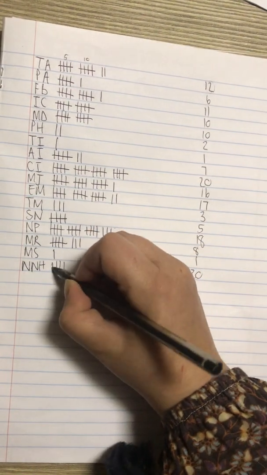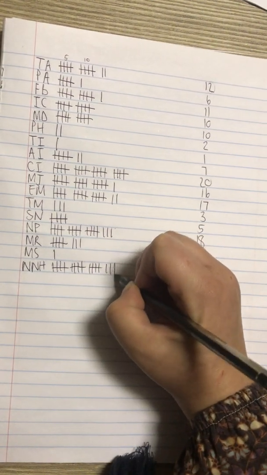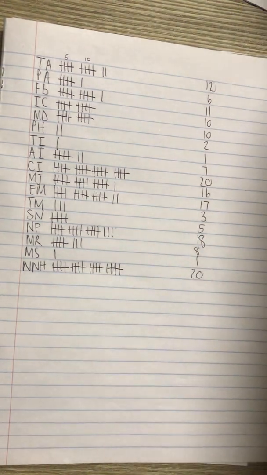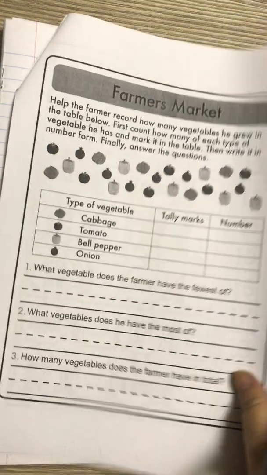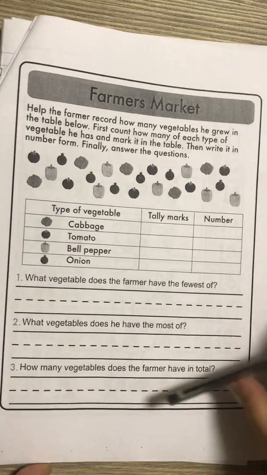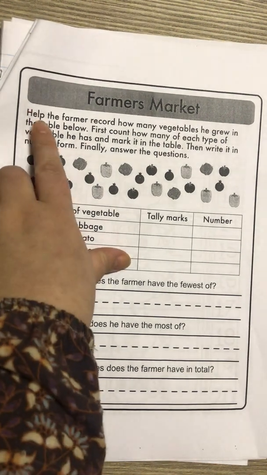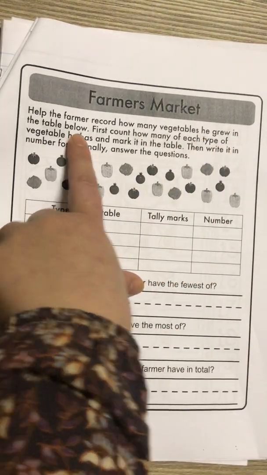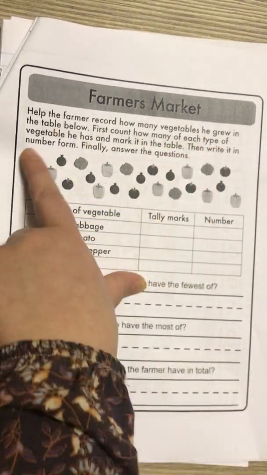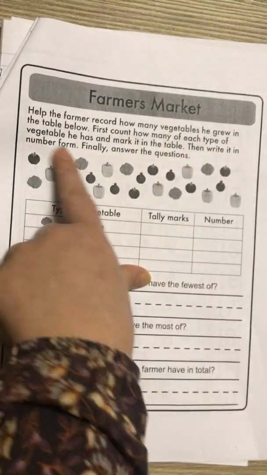And then 20, as we said, means 4 bundles of 5. Because if we count 5, 10, 15, 20. Good. Now I know you guys already knew how tally marks worked, but just in case you needed a recap. Let's take a look at our worksheet. It says farmer's market. Help the farmer record how many vegetables he grew in the table below. First count how many of each type of vegetable he has and mark it in the table. Then write it in number form.